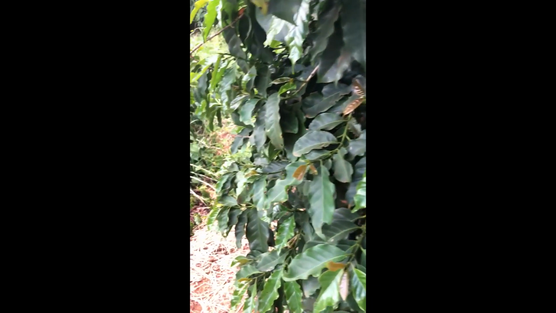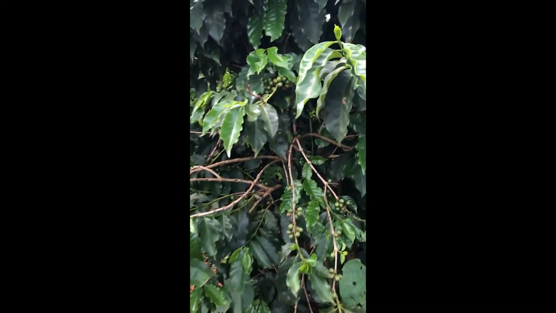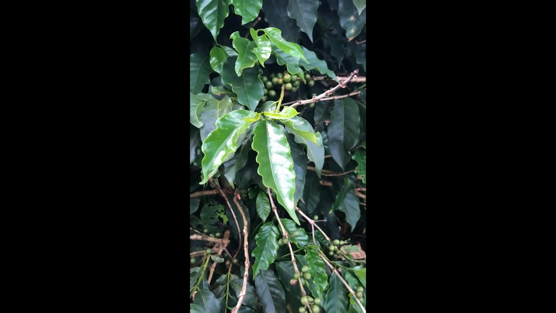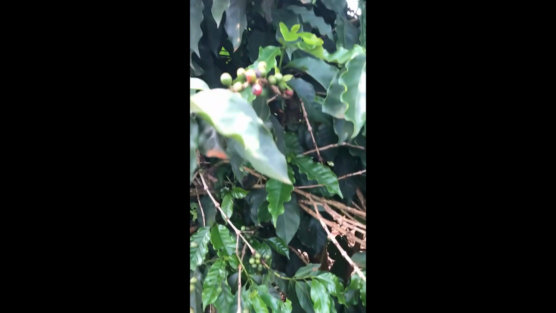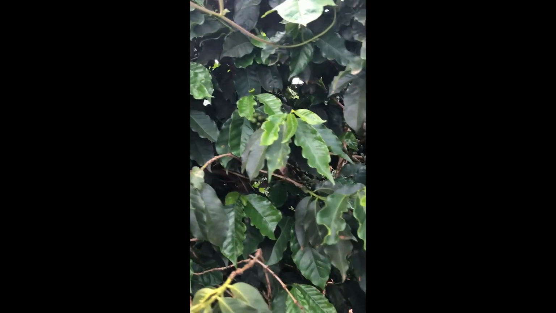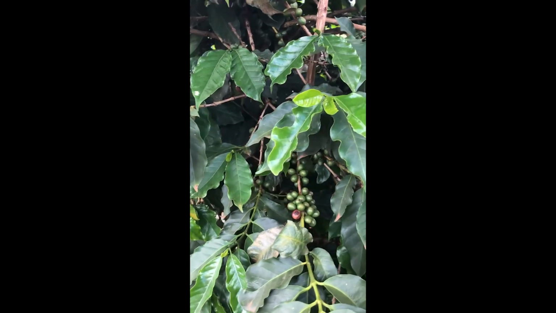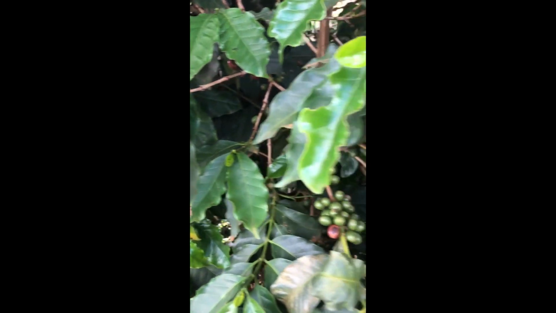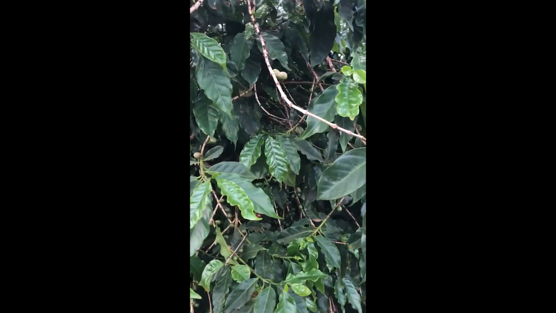But this is a higher altitude area, and so that's possibly one thing. Here's this farm. I mean, there's some unevenness, there's some ripening cherries. It's just what a typical tree looks like. Actually, this tree has a little more coffee on it than the others. But you go to the next tree, and it's just rows and rows and rows looking like this.